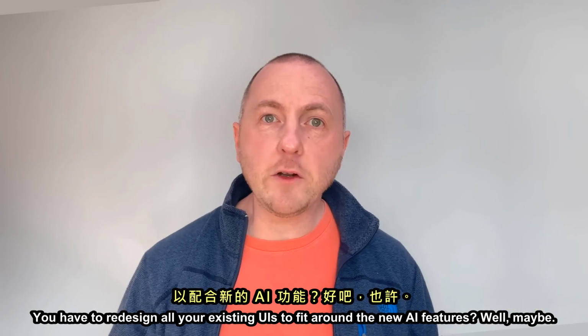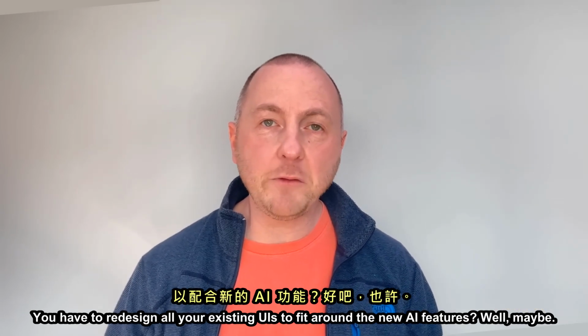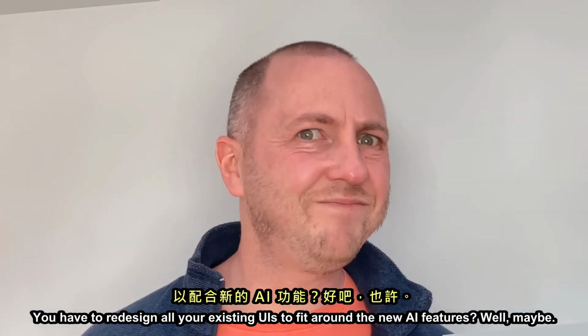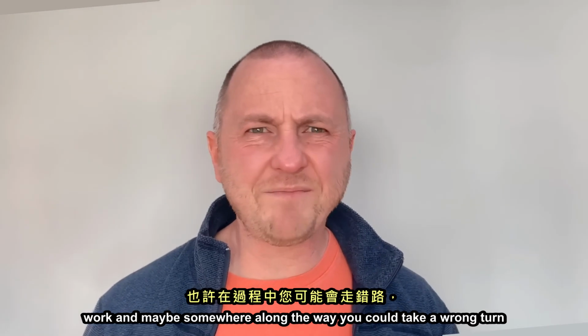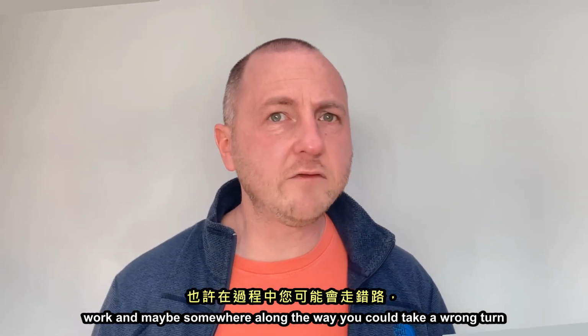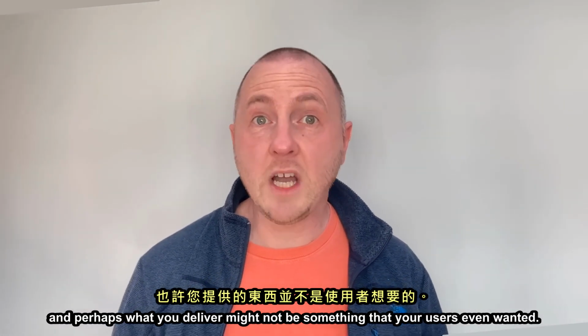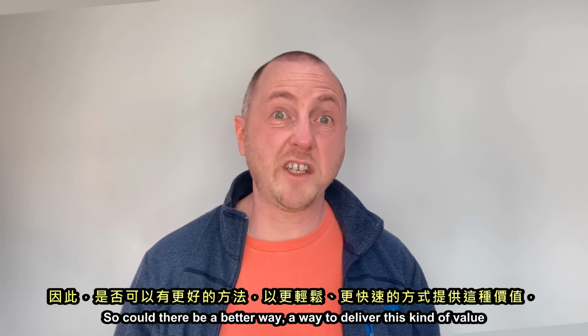You have to redesign all your existing UIs to fit around the new AI features? Well, maybe, but it's quite a bit of risk, right? You're doing a lot of work and maybe somewhere along the way you could take a wrong turn and perhaps what you deliver might not be something that your users even wanted.